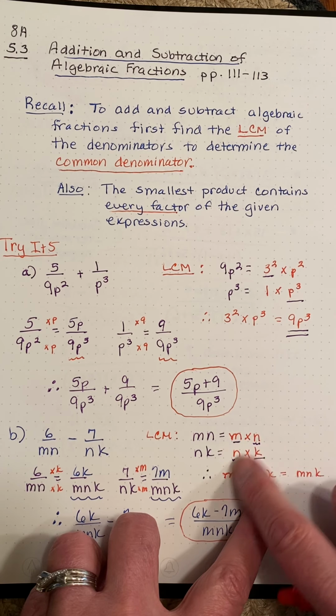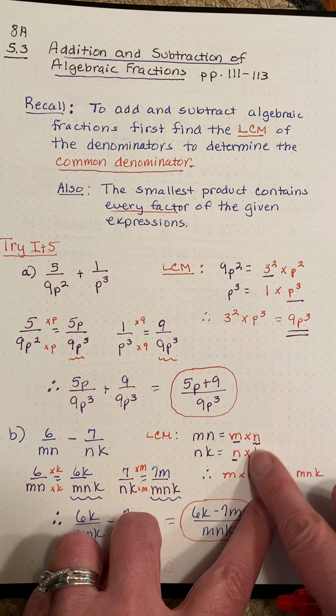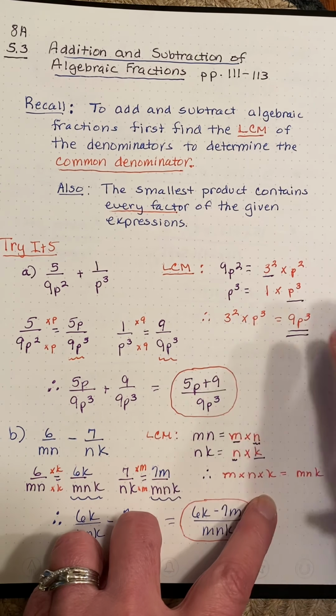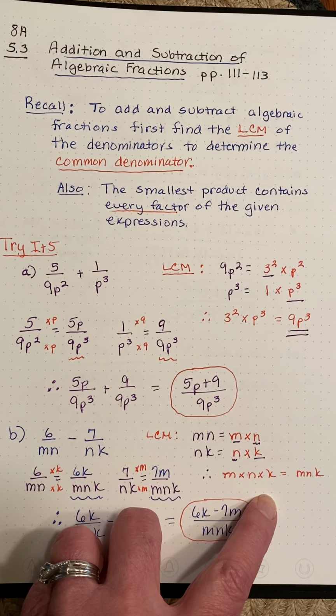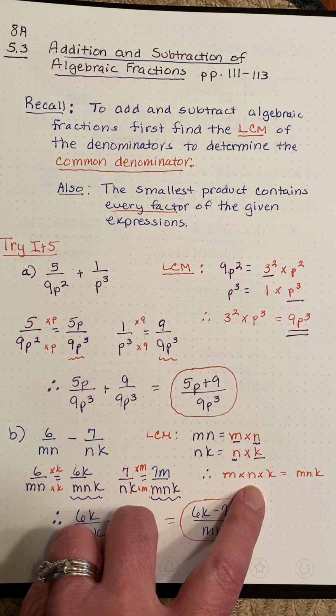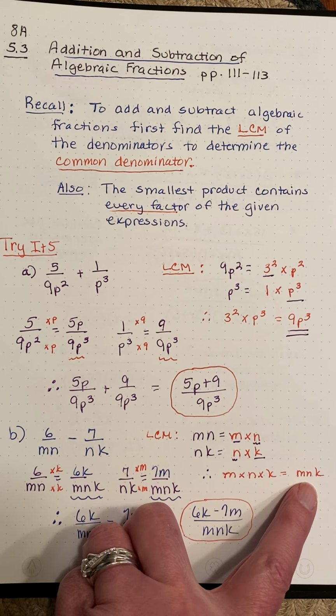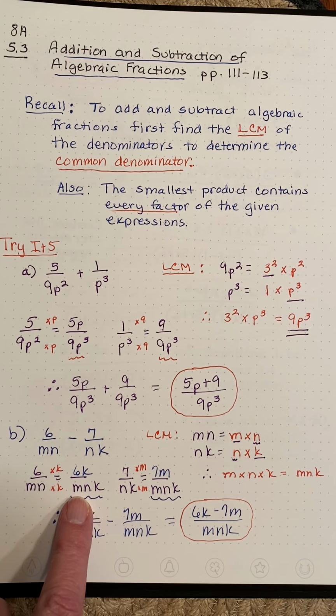I'm not looking for matches. I'm keeping the highest factor of all of this, and I'm keeping every factor in that situation. So I have m times n times k, which is mnk. So that's my new denominator.